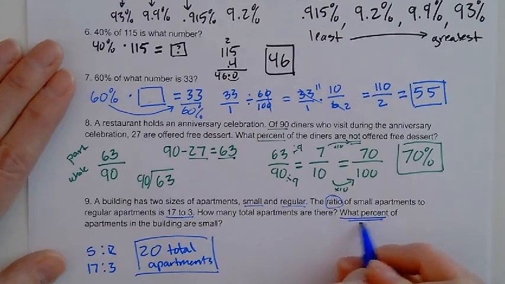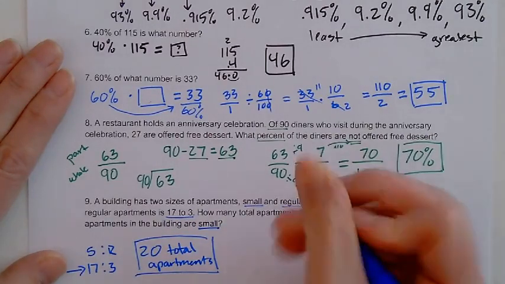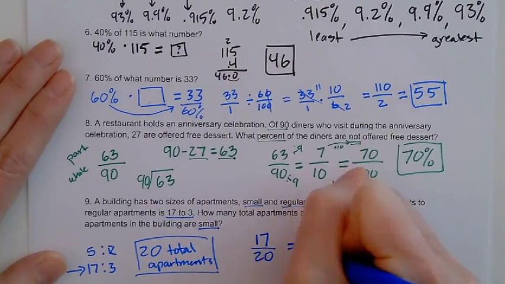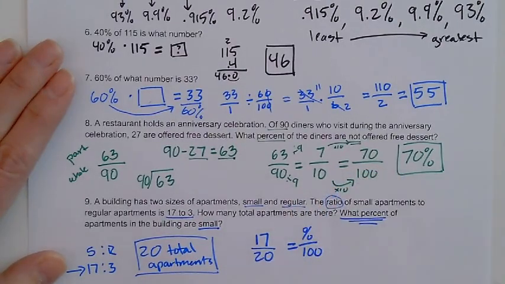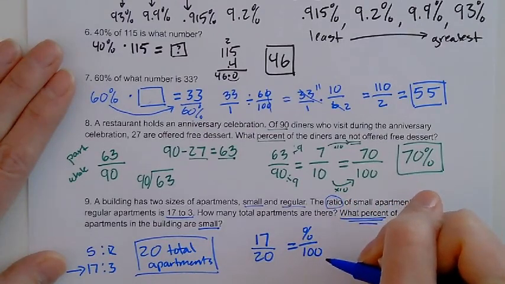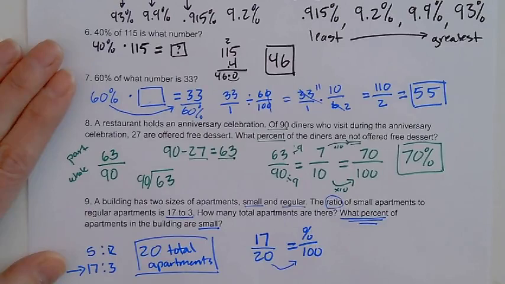What percent? I don't know the percent. But I do know how many are small. I'm told my small ones are 17. I know I have a total of 20. So if I want to get to my percent, I know that this ratio is equivalent to my percent over 100. Huh? Okay. So this one's nice because I know how many times 20 goes into 100. It goes in 5 times. When I do the top, I do the bottom.